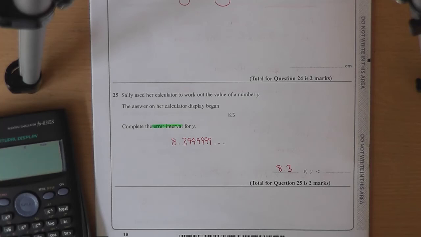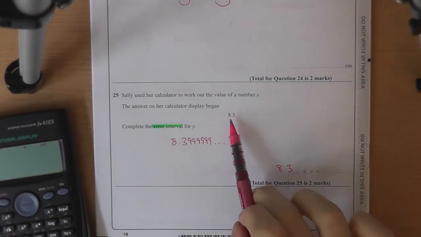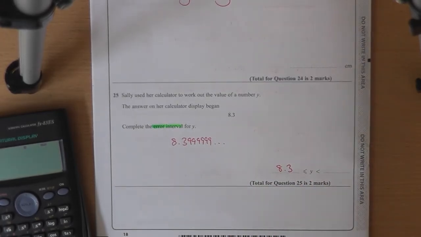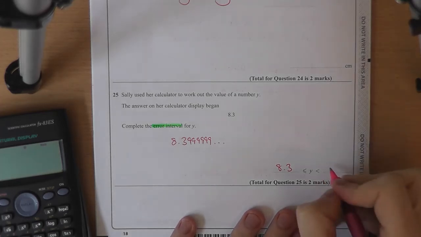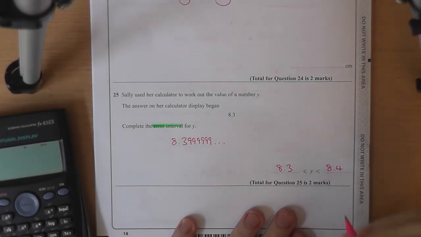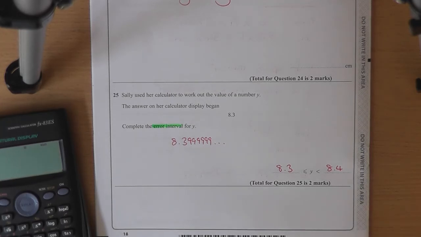So it could be so infinitesimally close to 8.4, never actually being 8.4, because the calculator display definitely begins 8.3, but it could be just smaller than 8.4. And that's why this inequality sign does not have the line underneath it. So it could be just smaller than 8.4. So y has to be between 8.3 and 8.4, but not actually being 8.4.